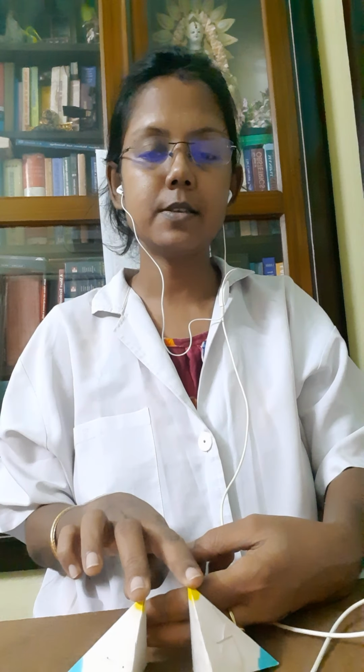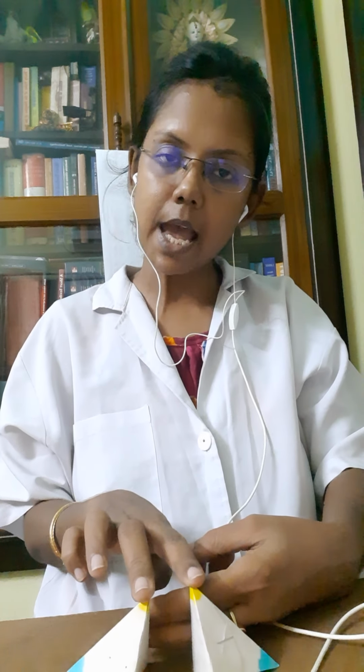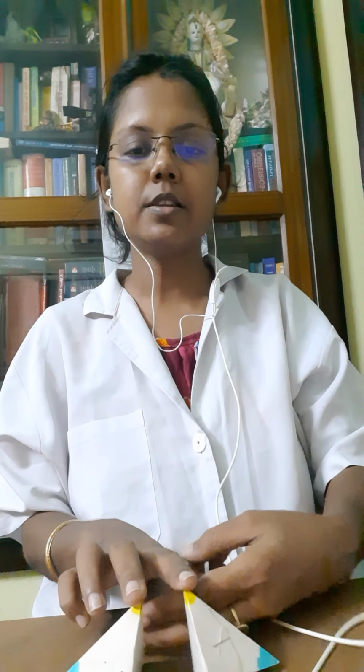And what are the structures which are attached to different surfaces? On the posterior surface, these two are connected by one transverse muscle like this. The name is transversus arytenoideus. Transversely oriented, that's why this is transversus arytenoideus.